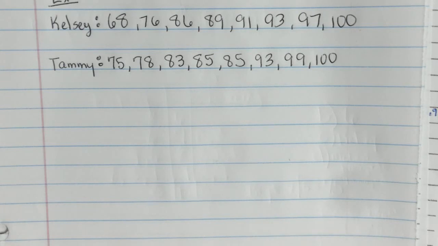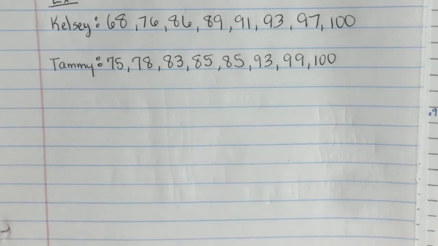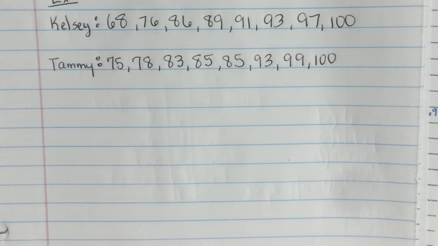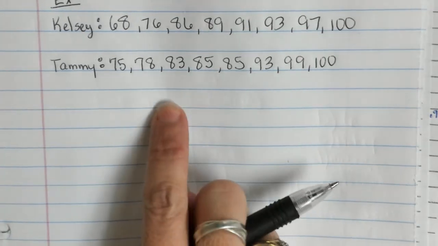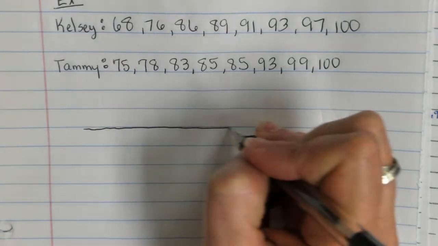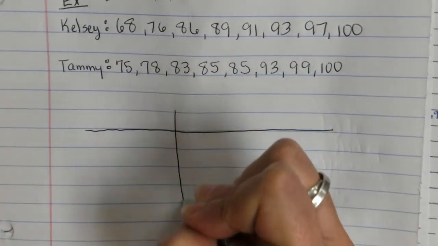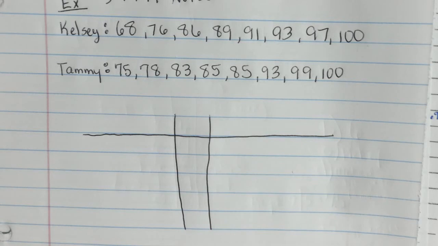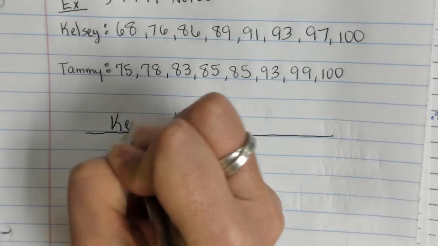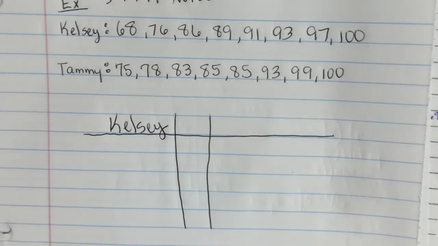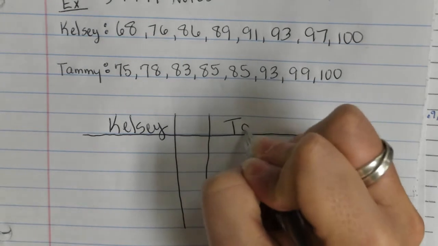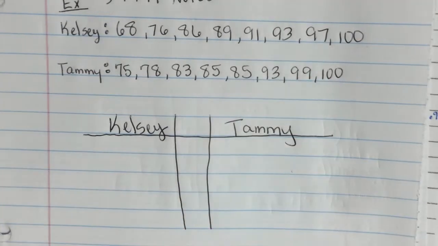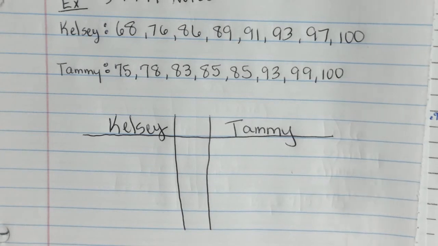So that's just the beginnings, like I just listed them from least to greatest. Now to construct a stem and leaf plot, sorry, I almost said box and whisker. It kind of looks like a T-chart. So leave yourself some space. You're going to need kind of like a line, but here you need two lines. That is where your stem will be, down the middle there. We're going to put all of Kelsey's data on this side, and I'm going to put all of Tammy's data over here.